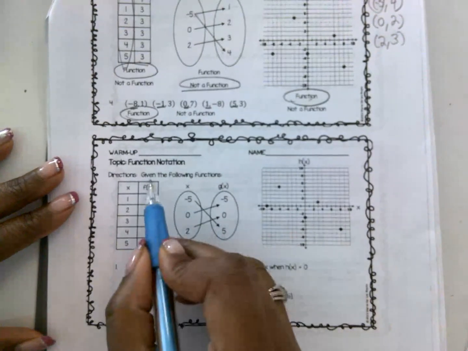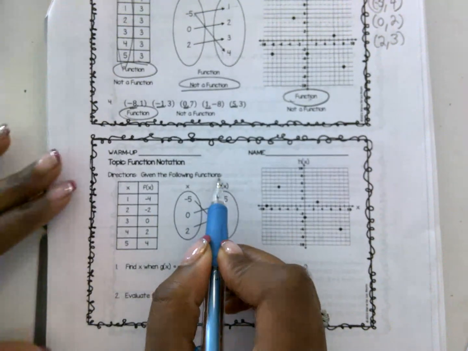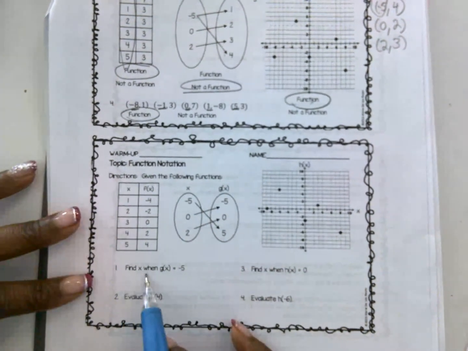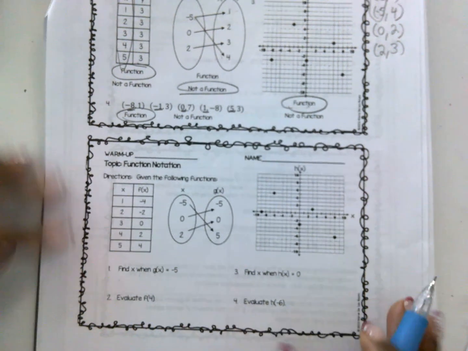All right, let's look at the warm up. Here on the warm up, it says, given the following functions. These are the functions here. We're going to find x when g of x is negative 5.